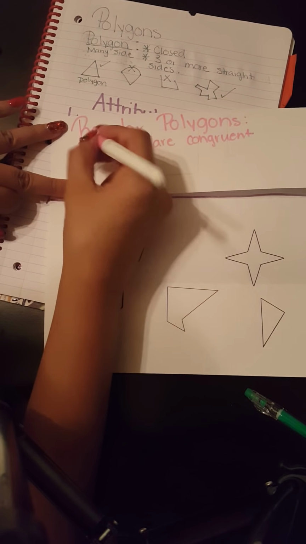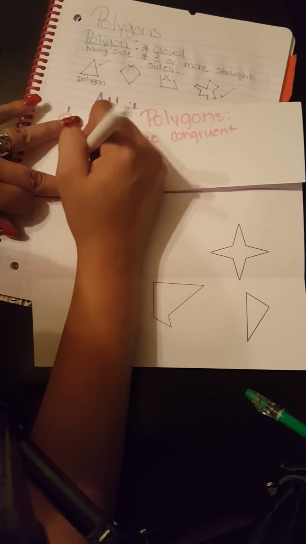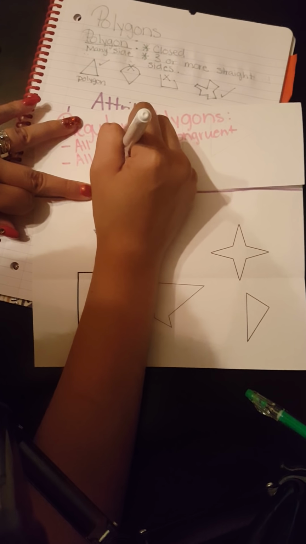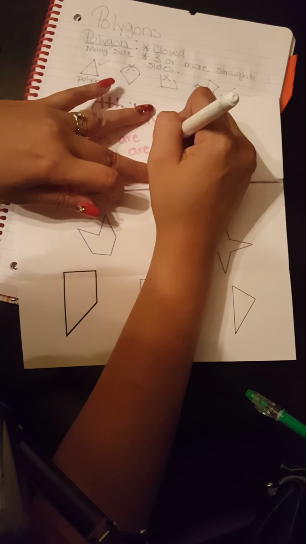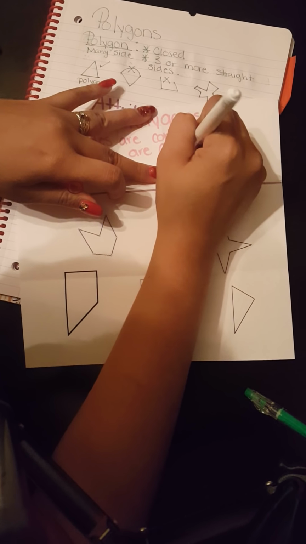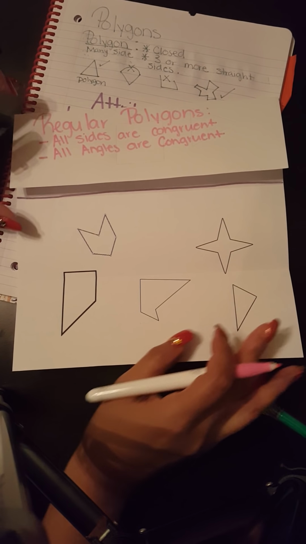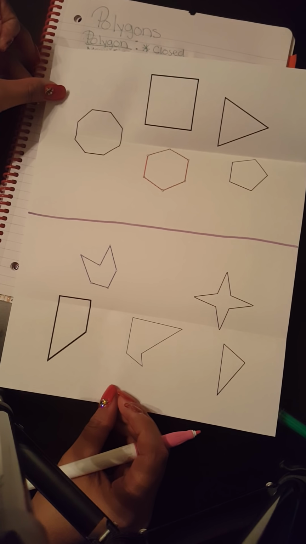And the second thing is that all the angles have to be congruent. And again, these are the shapes. If you open it up, you should be seeing the shapes that we normally find in our math class posters.